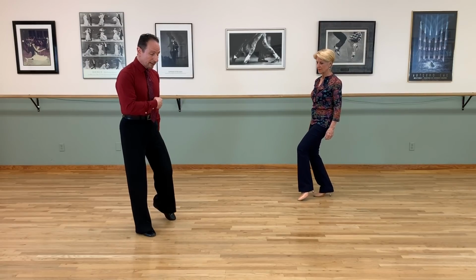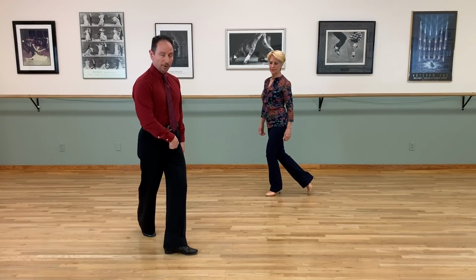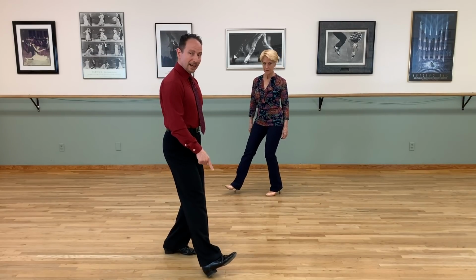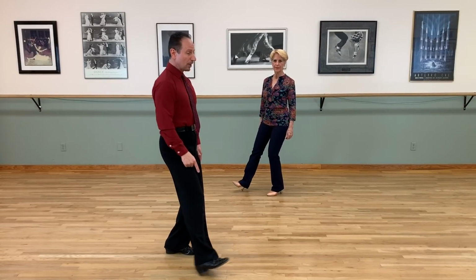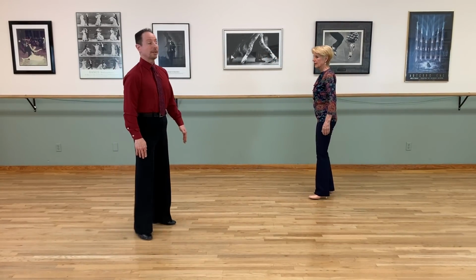So I'm gonna walk with the outside edge of the heel of my left foot, and then I'm gonna walk with the inside edge of the heel of my right foot. So we angle the body across, and here's the little drill we use to do it.